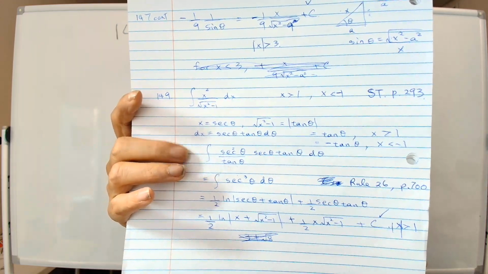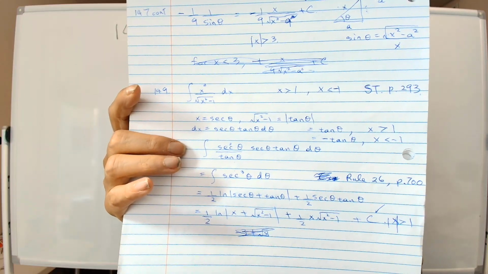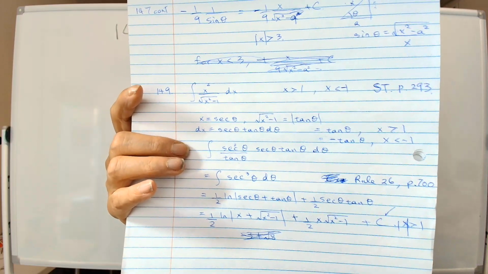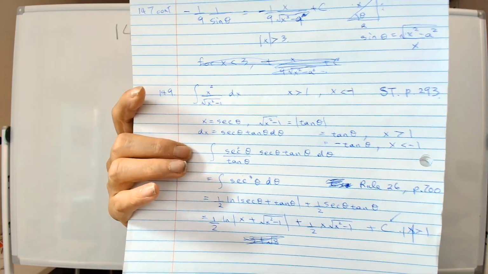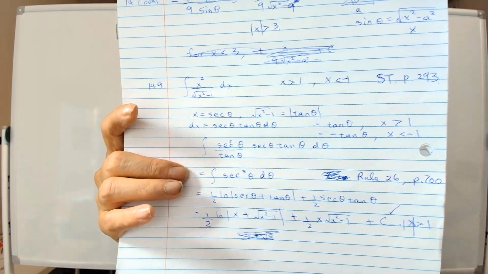Why? Because once you plug everything in right here, you notice there's a tangent theta in the denominator and a tangent theta in the numerator, and that just cancels out. So we don't care if it's positive or negative, it's gone. Okay, and then your answer ends up being the integral of secant cubed.